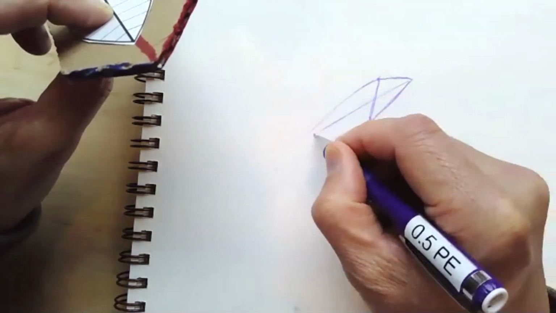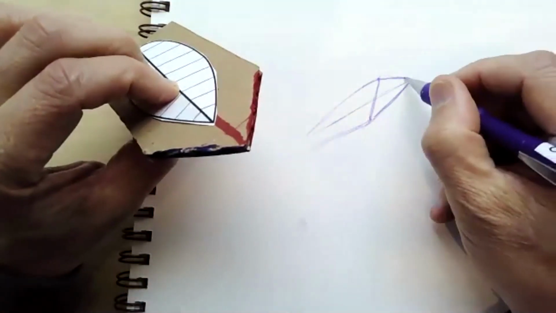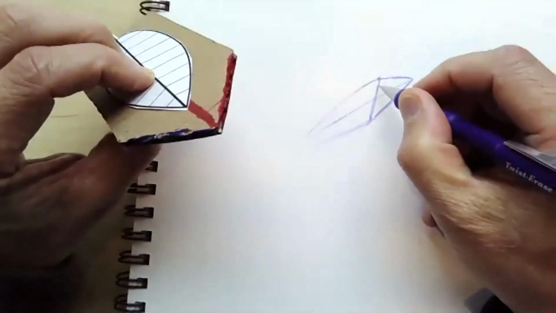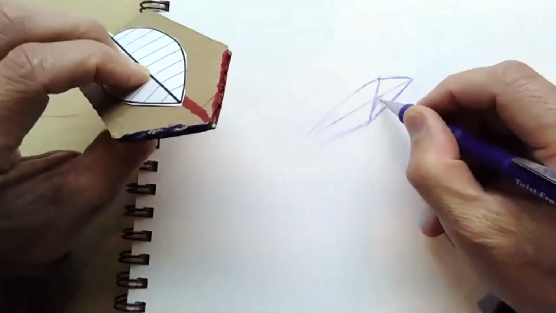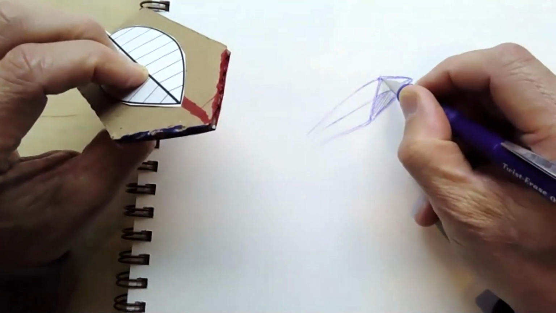That is the way that I sort of think about the tips of petals and leaves. If it's coming towards me, I'm going to see this distortion where this shape here is different than this shape up here.